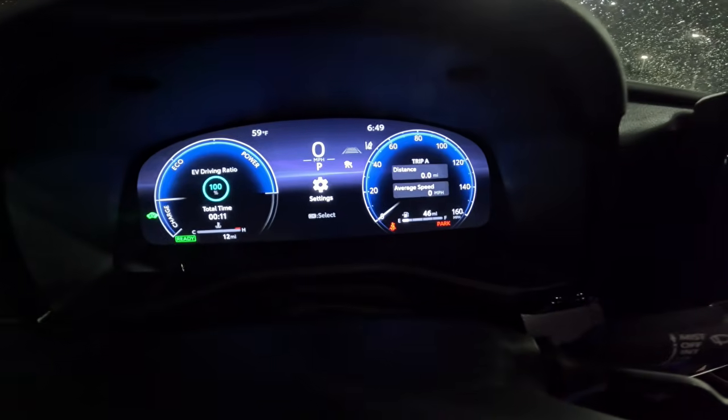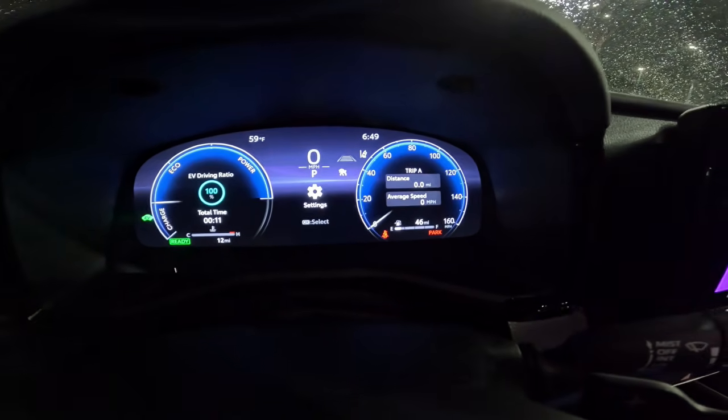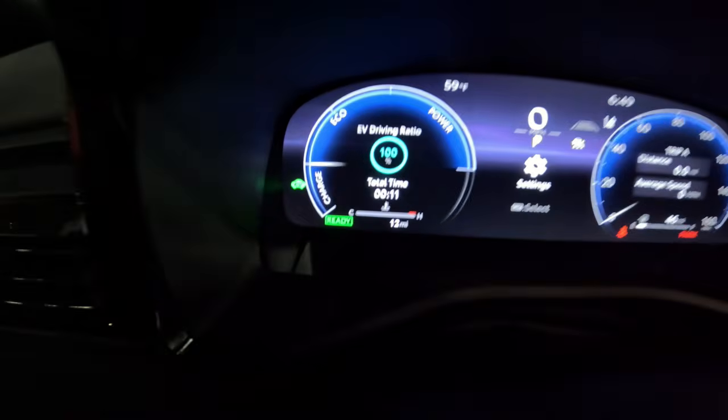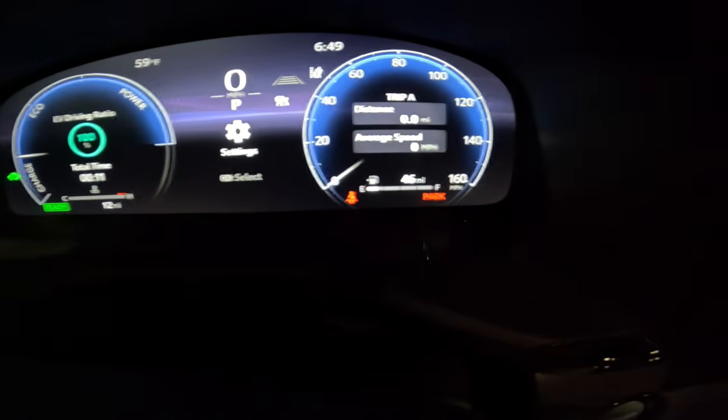So as you're driving, that trip A will actually stay visible, as well as your current odometer and your miles till empty. Everything is visible within that screen if you want it to be, but you can fully customize the widgets and all the other things that are within that screen to whatever you prefer them to be. It's a really cool way to do it. It's a little bit hard to get to.